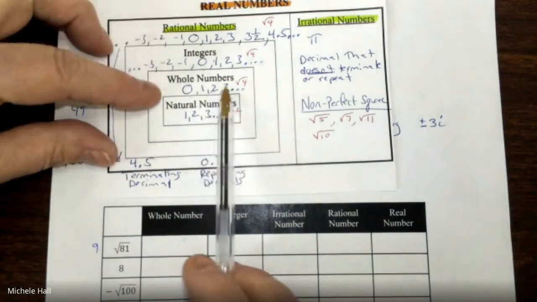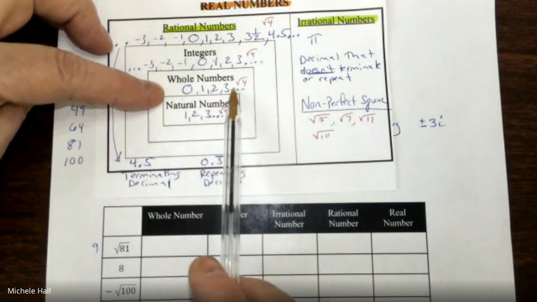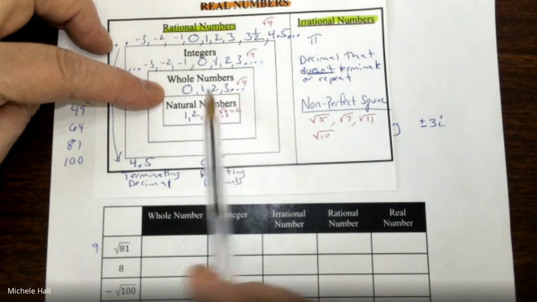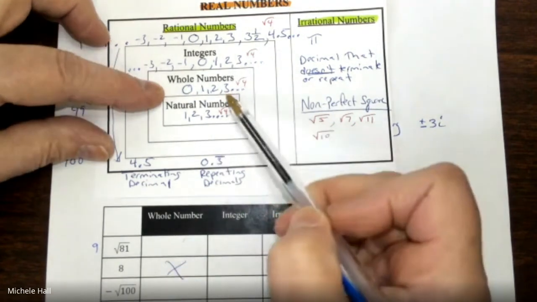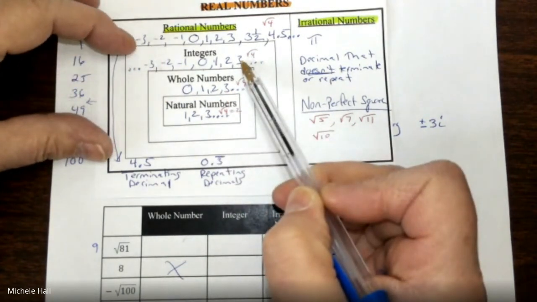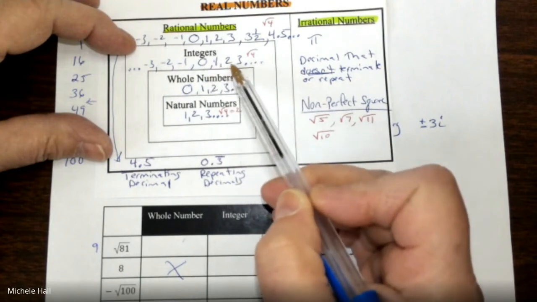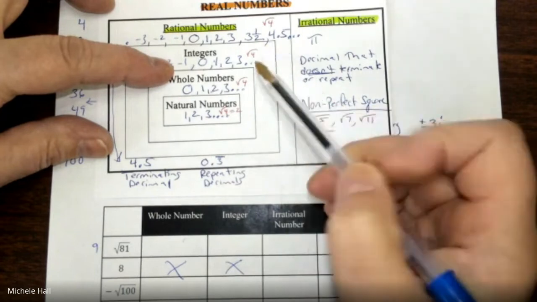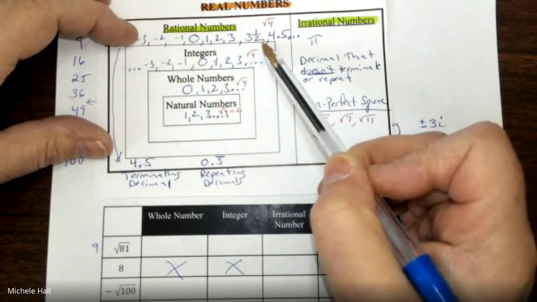Is 9 in the whole numbers? If I look in the whole numbers right here, is 9 in the whole numbers? It is. 0, 1, 2, 3, 4, 5, all the way to infinity. So it's in the whole numbers. Is 9 going to be in the integers? Yes. 0, 1, 2, 3, 4, 5, 6, 7, 8, 9 to infinity. It's going to infinity on that one as well. How about the rationals? Is 9 in the rationals?